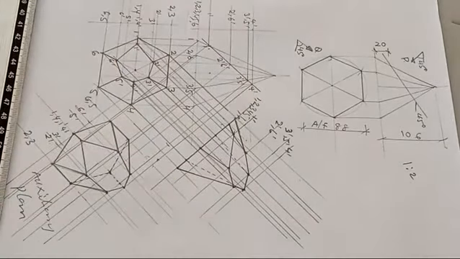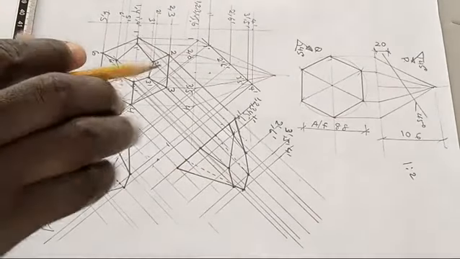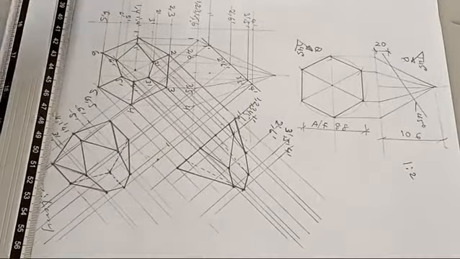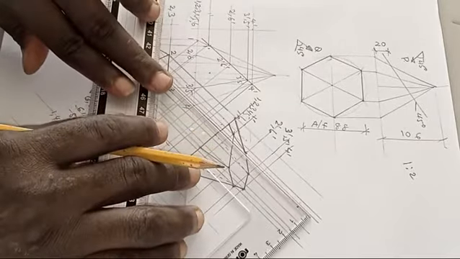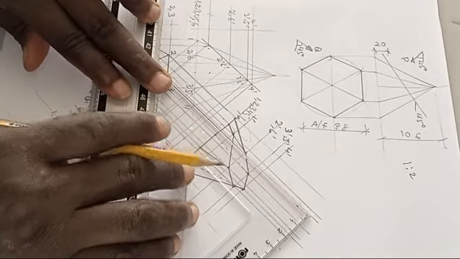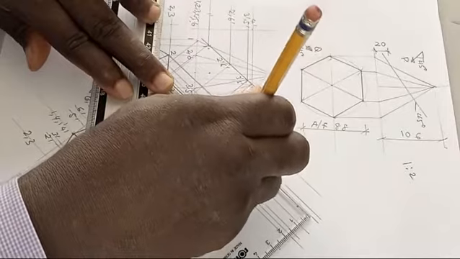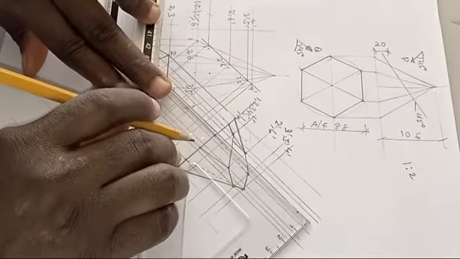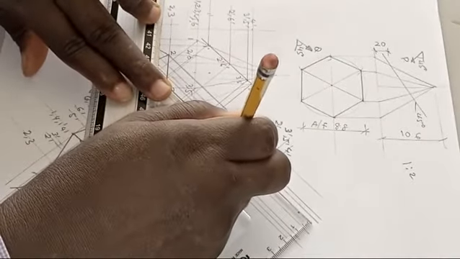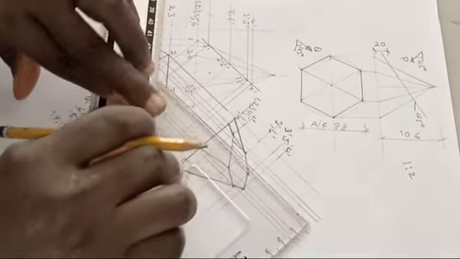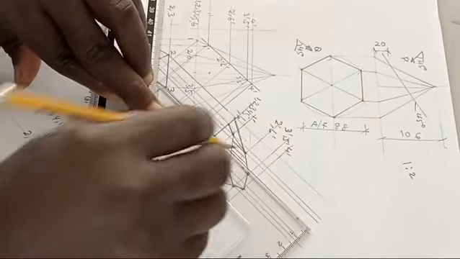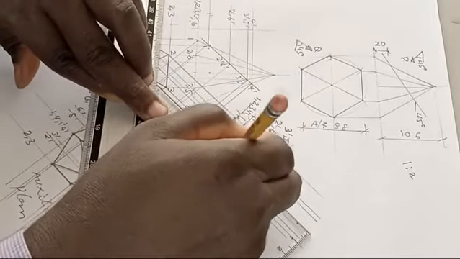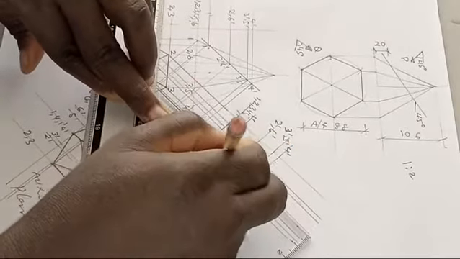Yeah. So that is the auxiliary elevation of the frustum of the pyramid. So like I said earlier on, you assume it is solid except you are told otherwise. So you shade the cut part with 45 degrees set square, and you make sure your shading are equally spaced. Let them look equally spaced.